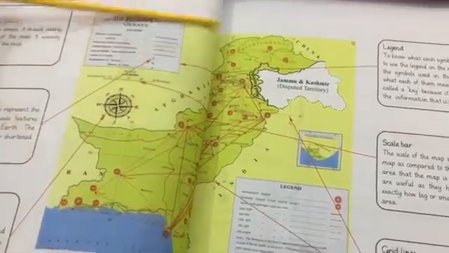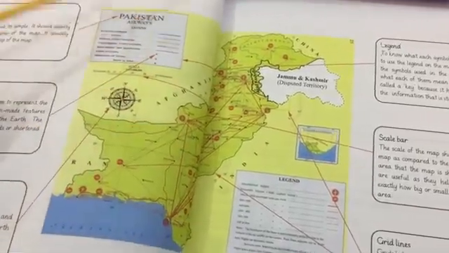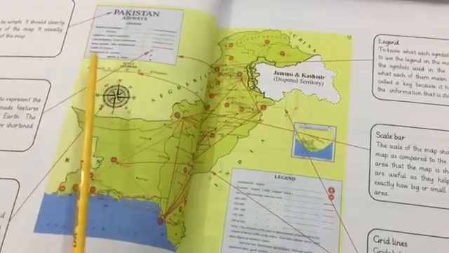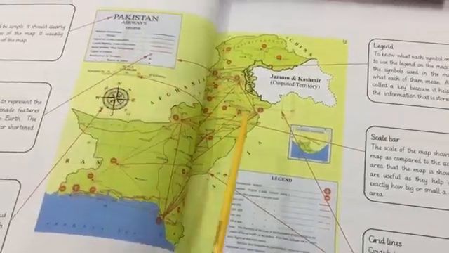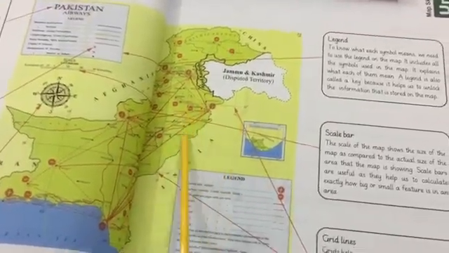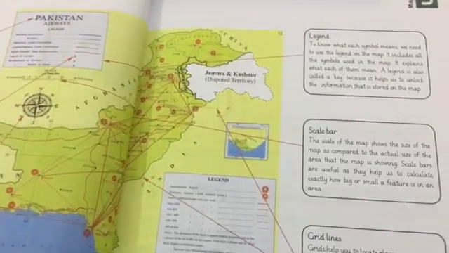Now the size of Pakistan is not only this much, this is a few centimeters or a few inches. Pakistan is not this much. So the scale helps us to know the actual length of the area or of the specific thing on the land.